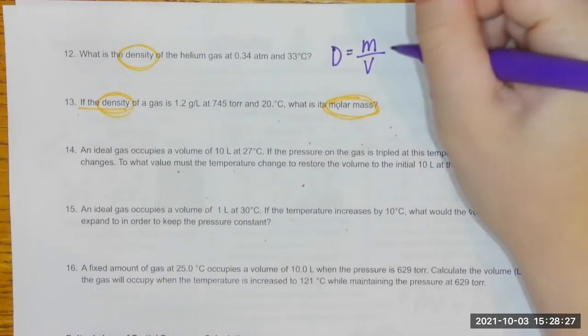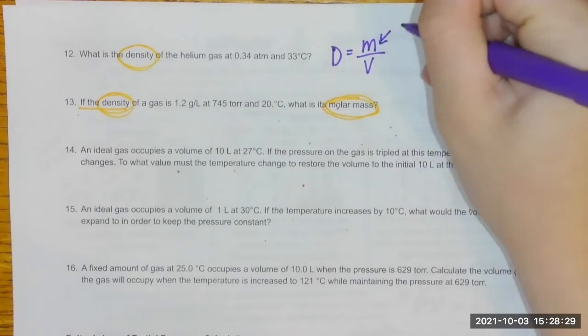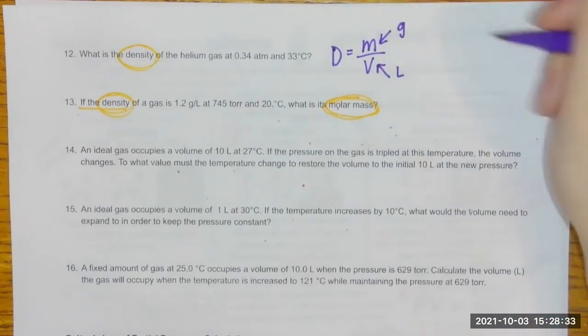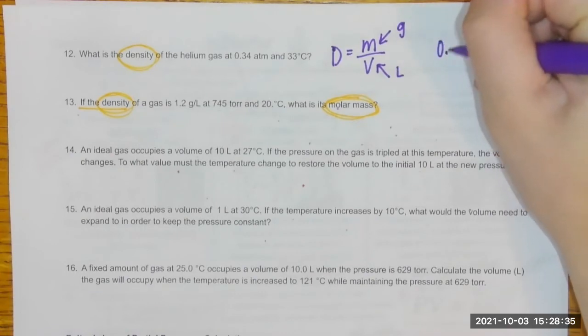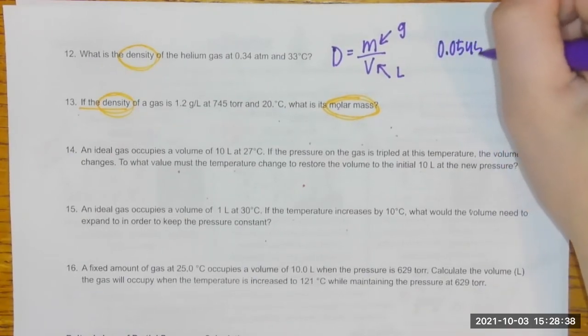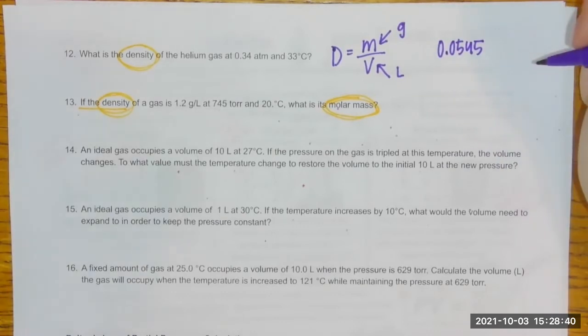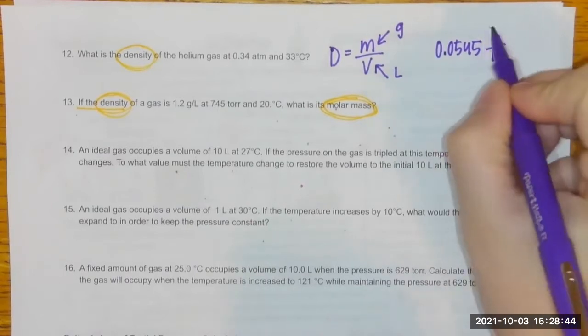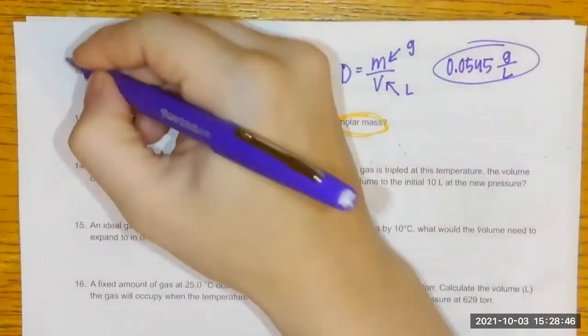So your units should be something like grams per liter. And your answer, when you're done, will be 0.0545 grams per liter. So show how to get there.